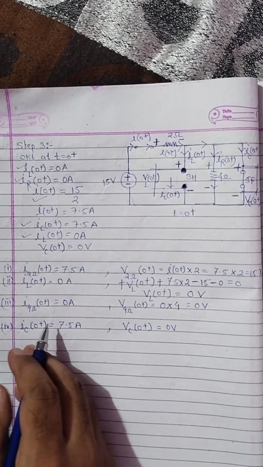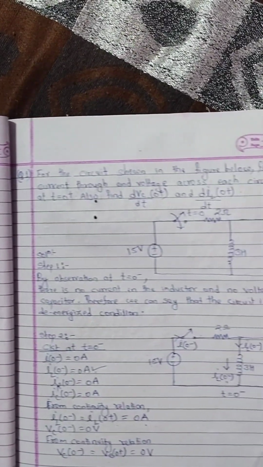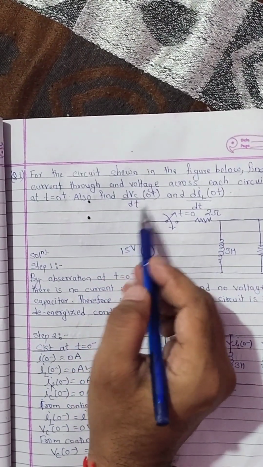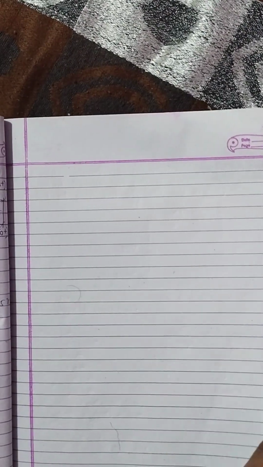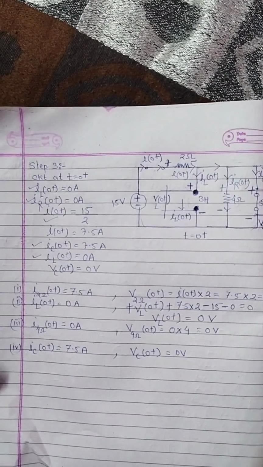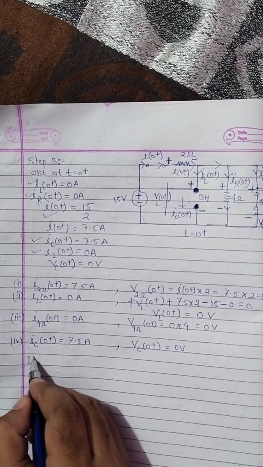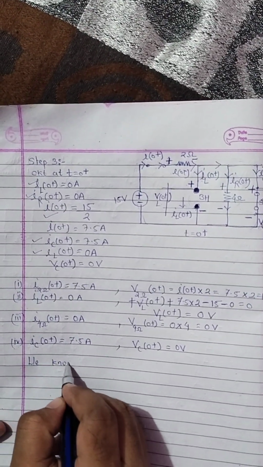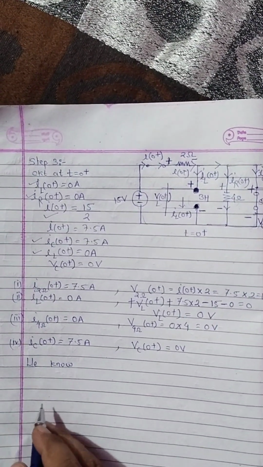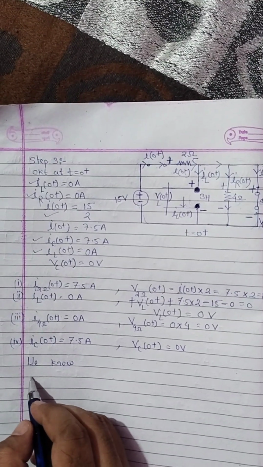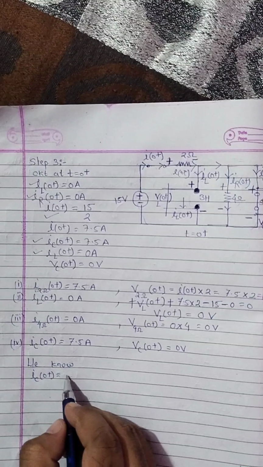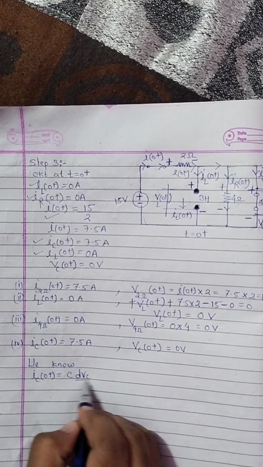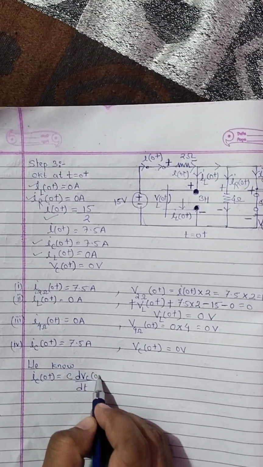Now finally, the question has asked dVc upon dt 0 plus and dIL upon dt 0 plus. So we have a ready-made formula for this. We know IC0 plus equals to C dVc upon dt 0 plus.